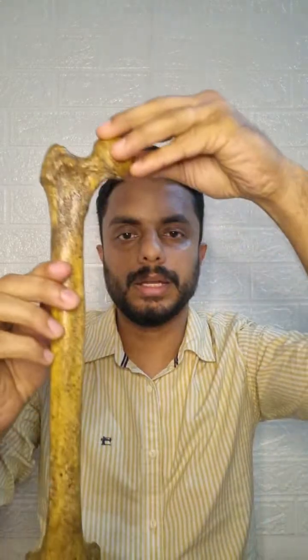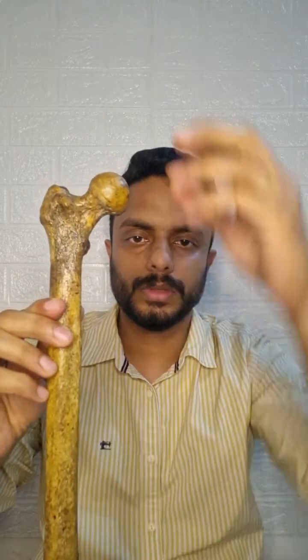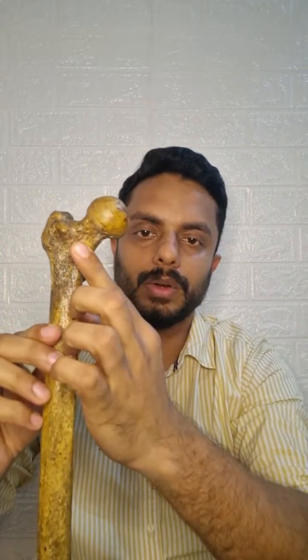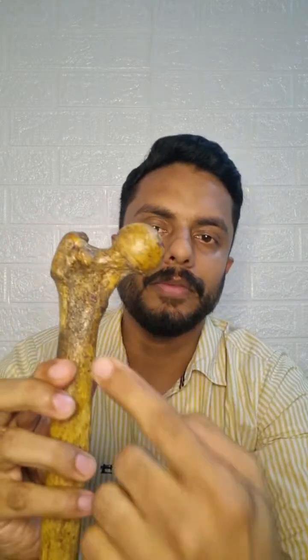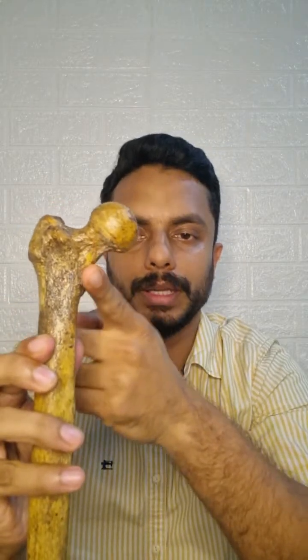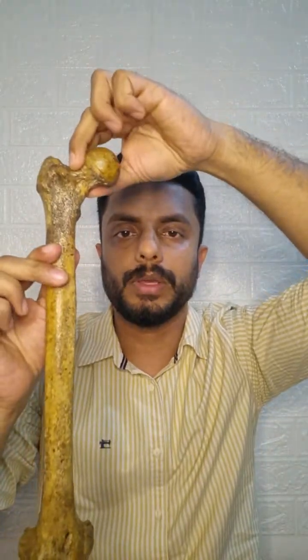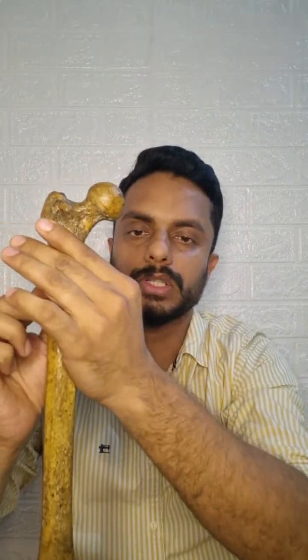And connecting the head to the shaft, you can see this is the neck of the femur. Connecting between the head of the femur and the shaft, we have the neck, which is almost anteroposteriorly flattened. It is flattened in the anterior part and in the posterior part, having two borders, the upper border or the superior border, and the lower border or the inferior border, and two surfaces, the anterior surface and the posterior surface. So the neck is the constricted part of the femur which connects the head to the shaft.